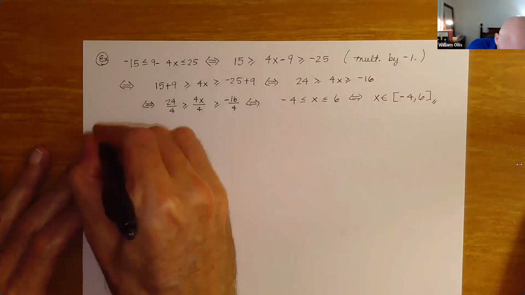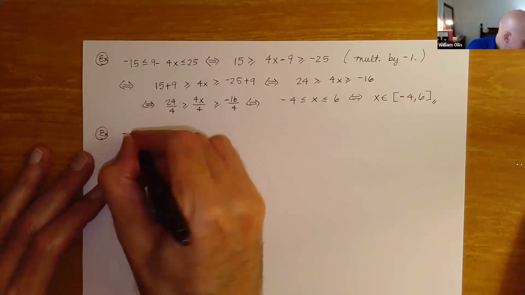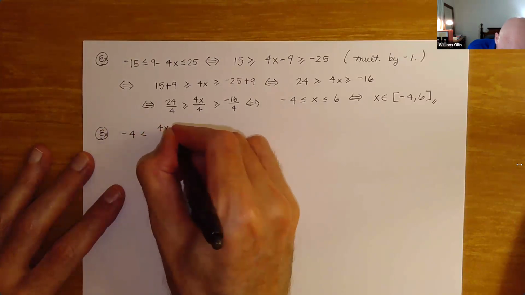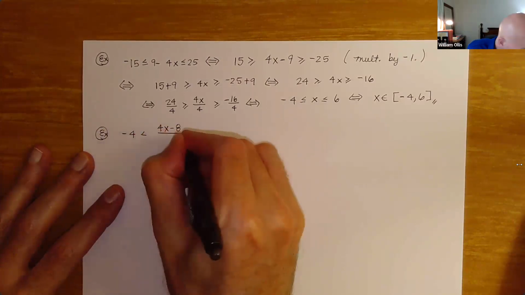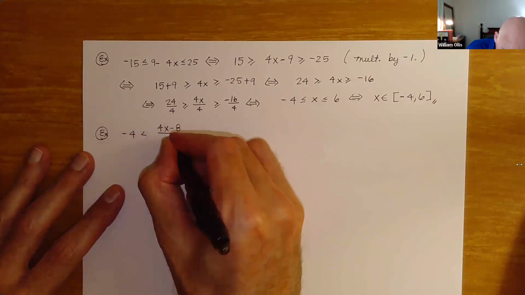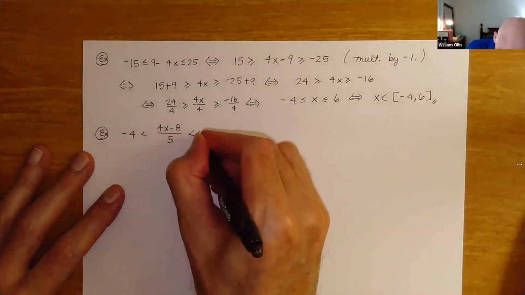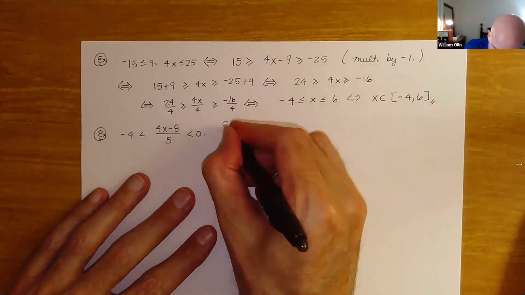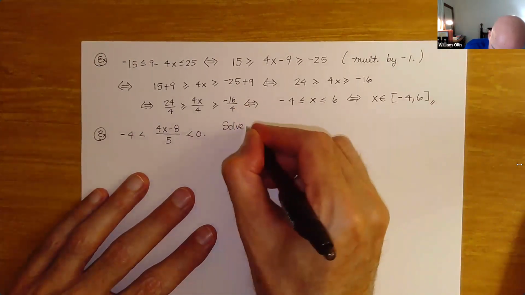So we've got negative 4 less than 4x minus 8, another compound, divided by 5, less than 0. Now, again, we want to solve in R. If I'm not stating this explicitly, solve in R.